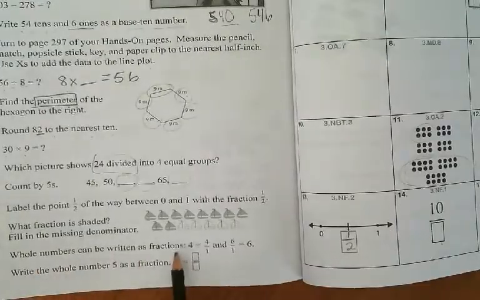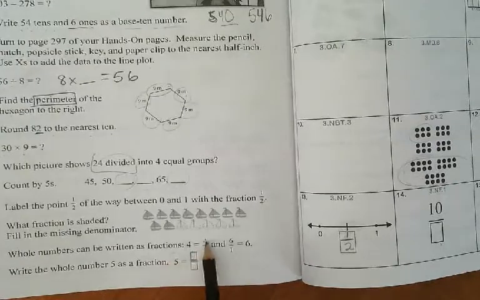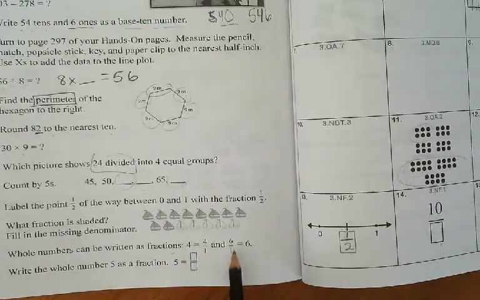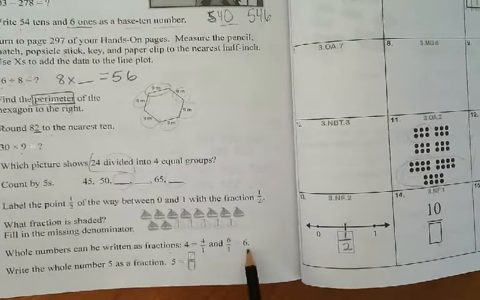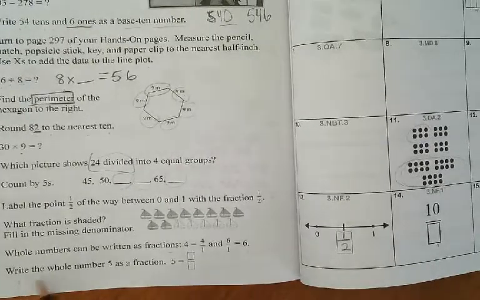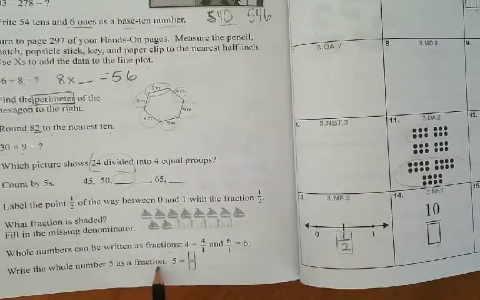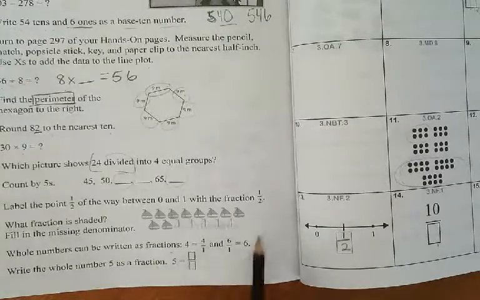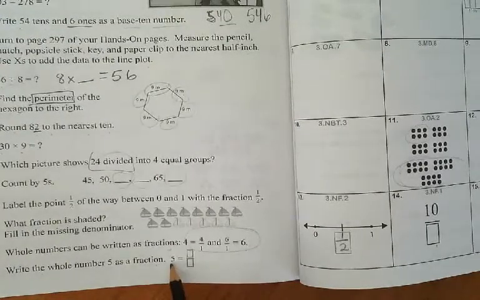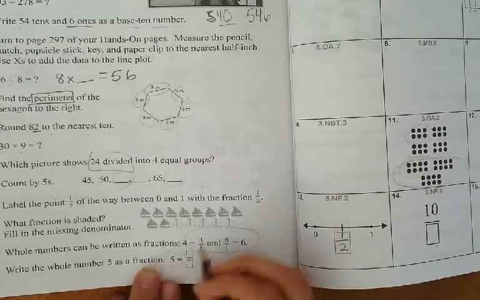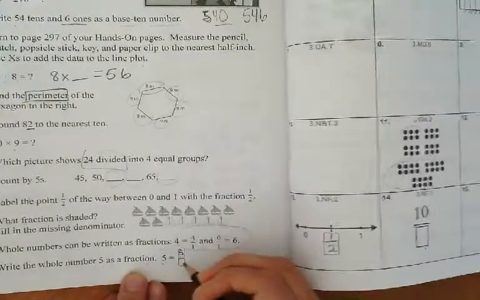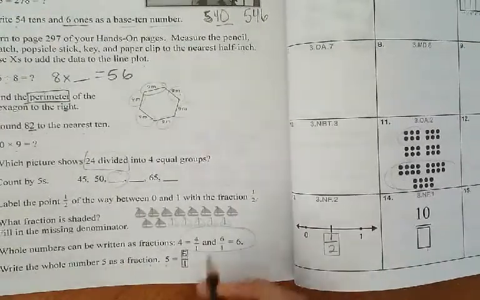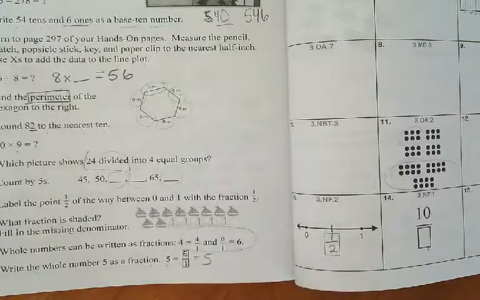Number 15. It says whole numbers can be written as fractions. 4 is equal to 4 over 1, and 6 over 1 is equal to 6. Okay. Write the whole number 5 as a fraction. So, just looking at this example, if I have a whole number and it is 5, I'm going to have 5 over 1, because 5 over 1 is equal to 5.